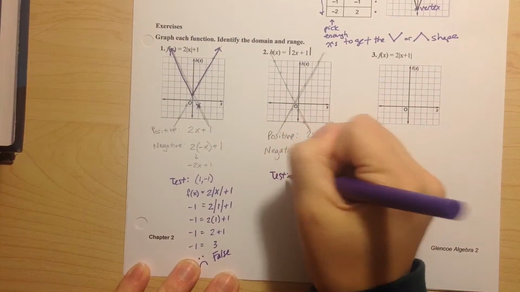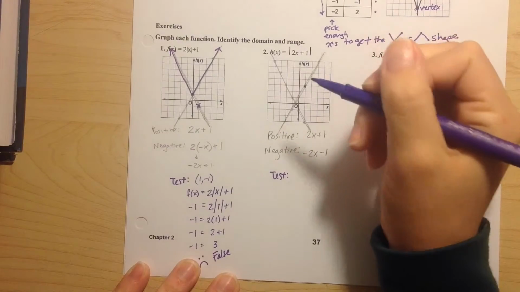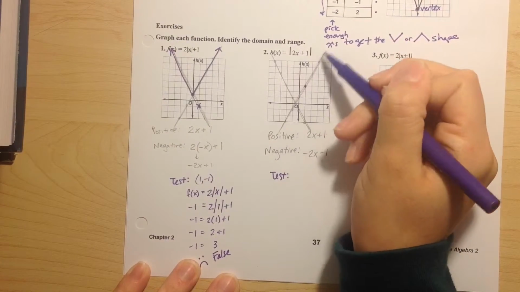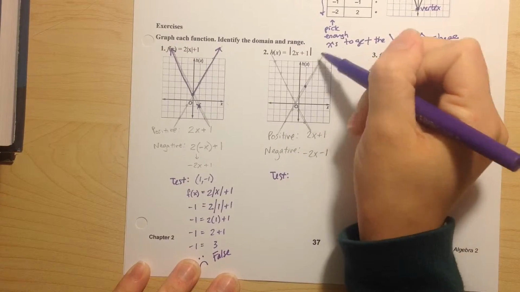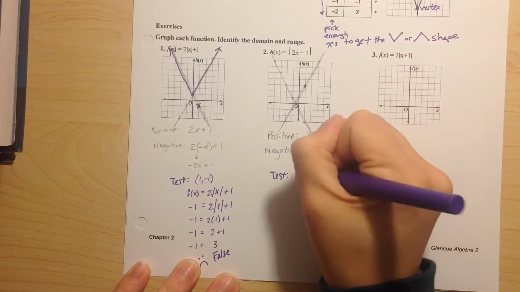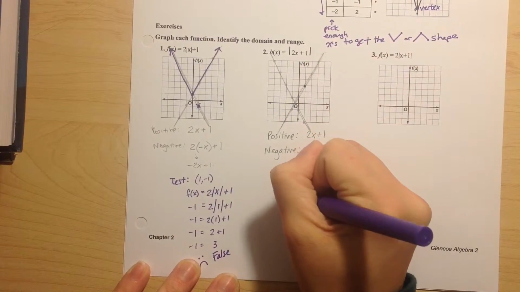So this time I'm going to test a point. I'll test an upper point this time. It looks like this point is good. Again, make sure you're graphing these precisely, at least so you know where the points are. It's okay if your line's a little not straight, as long as your points, you know where they are. So, my point is 1, 3. I'm going to go back to the original. Always go back to the original.